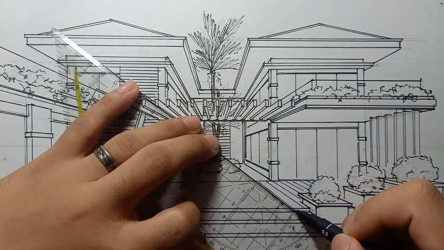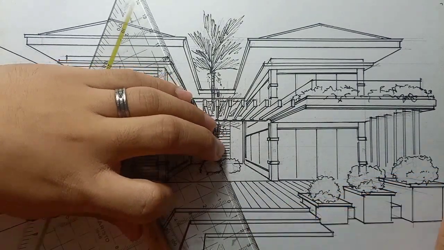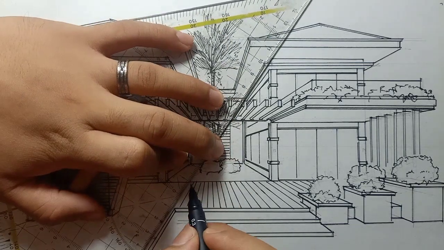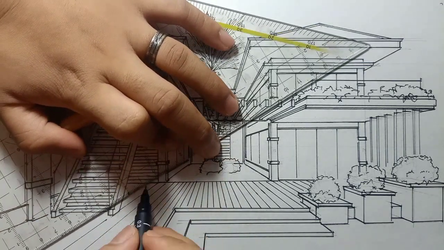I also wanted the flooring to be paneled, so I put termination lines. And same with the roof eaves and ceiling.